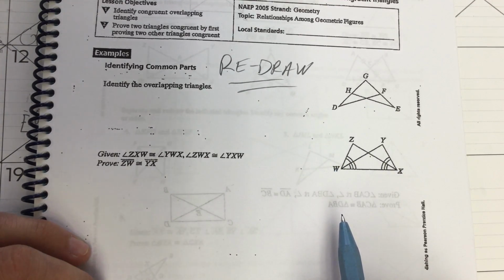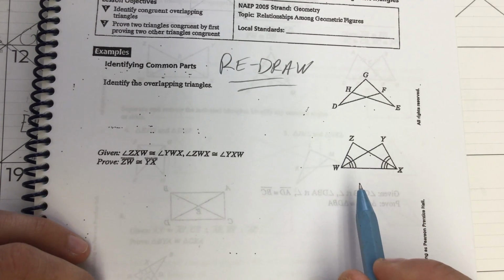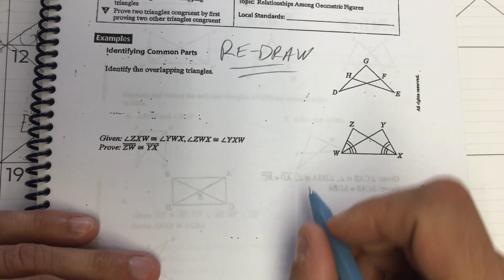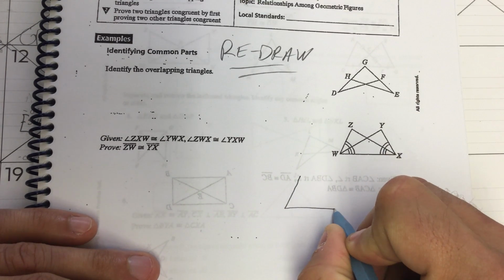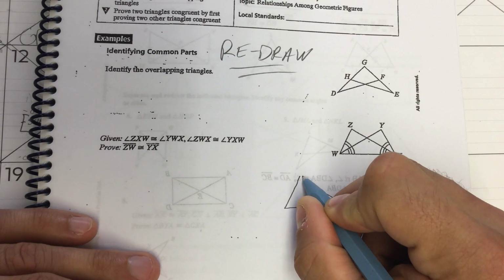Down here, do you see how we have two triangles that are overlapping? Specifically, we have triangle ZWX, and do your best to recreate the triangle as best as you can.